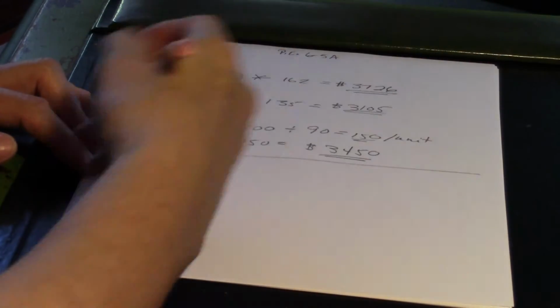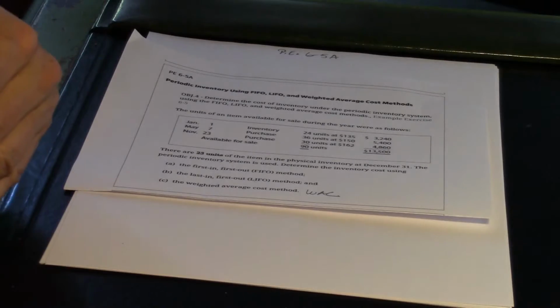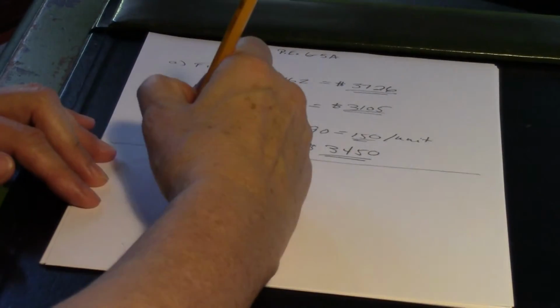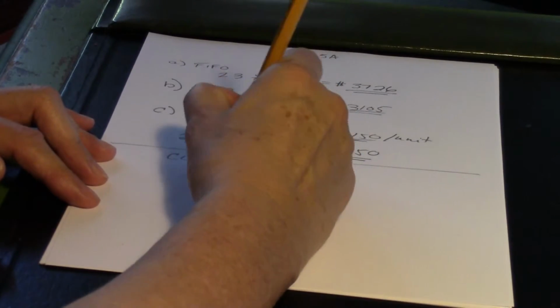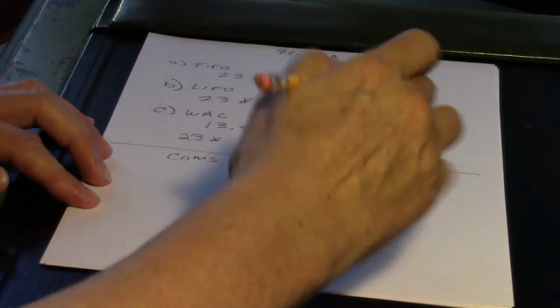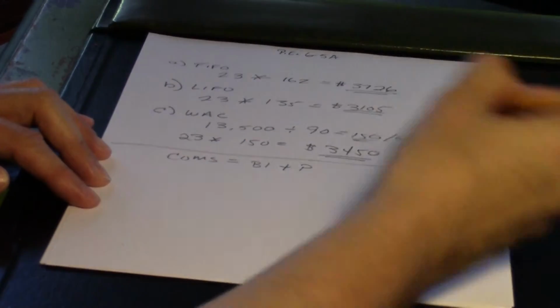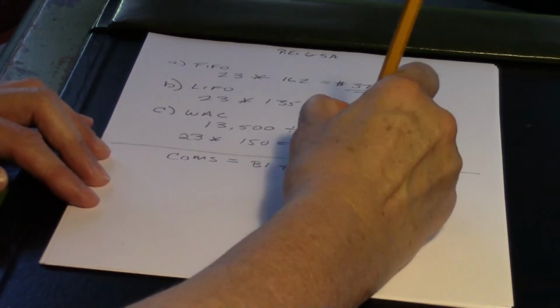What you need to know is how much you paid for it minus what's left in inventory, because cost of merchandise sold is simply equal to beginning inventory plus purchases minus ending inventory.